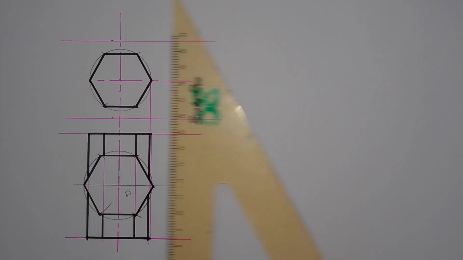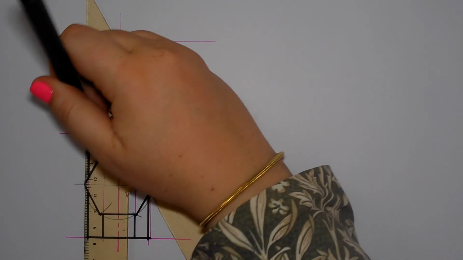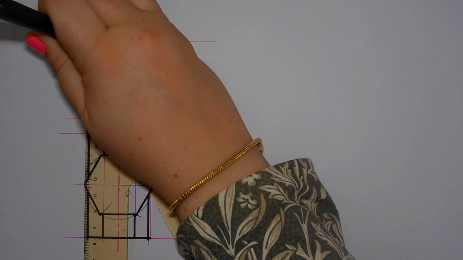Then I'm going to use the corners of this new hexagon for the width at the top.